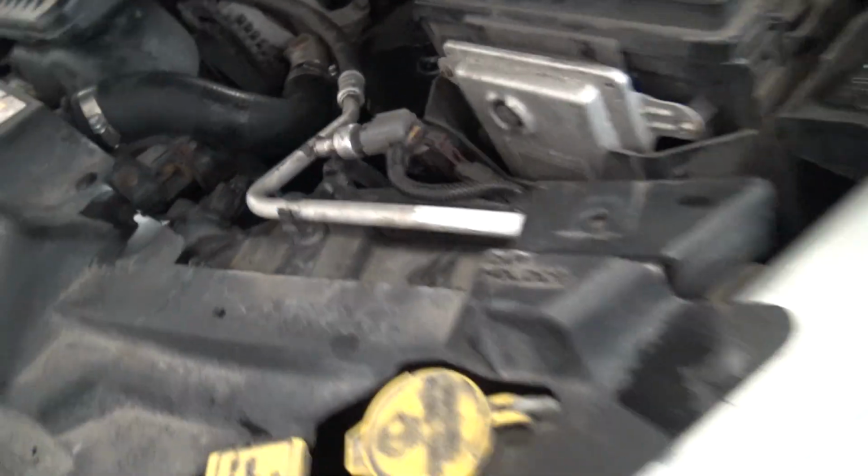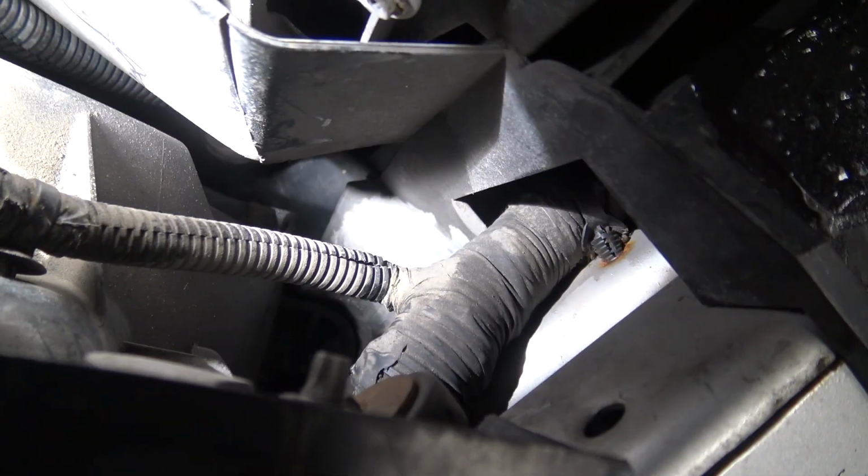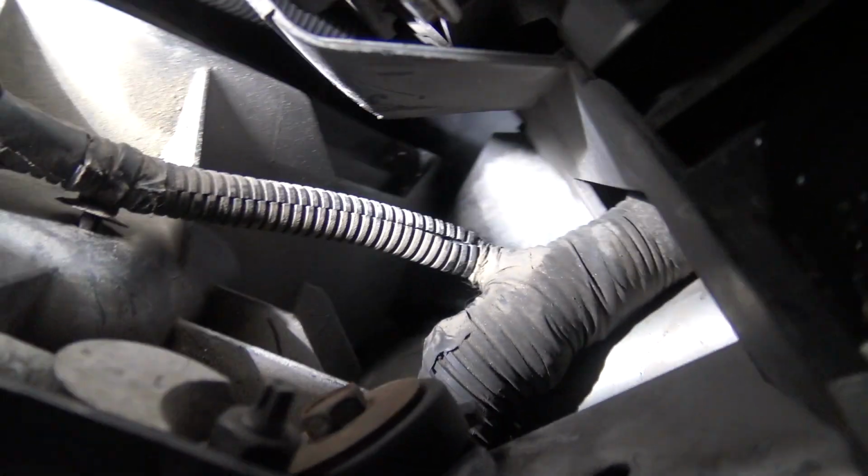And then one thing I want to show you, something looks mischievous to me down here. Check this push pin where it's got the rust around it. So this thing might have been in an accident. It might have got some wires tugged on it. Who knows?